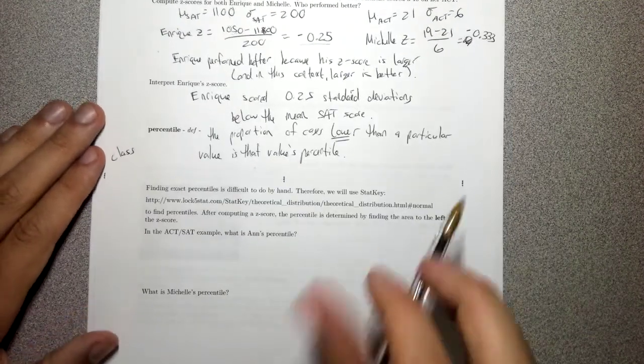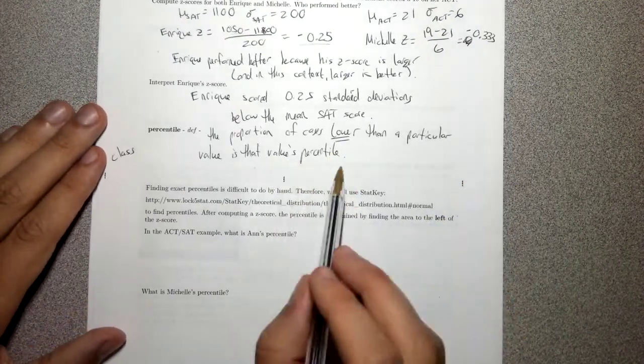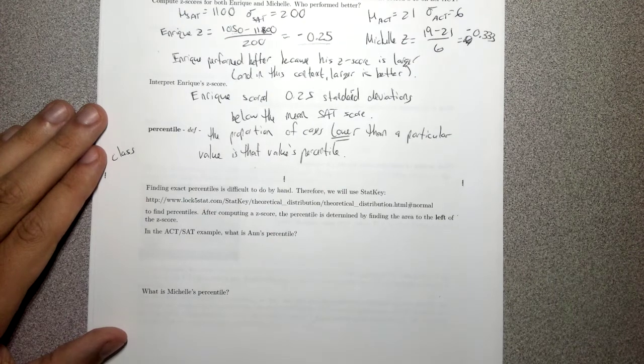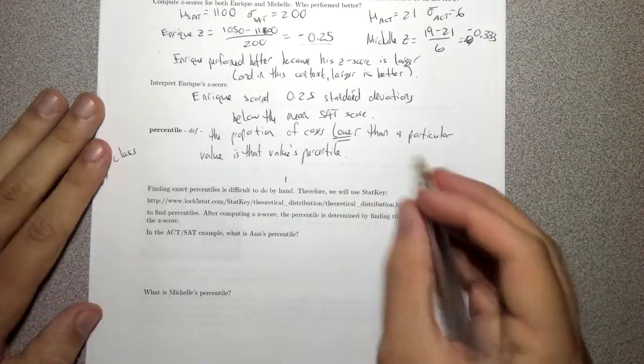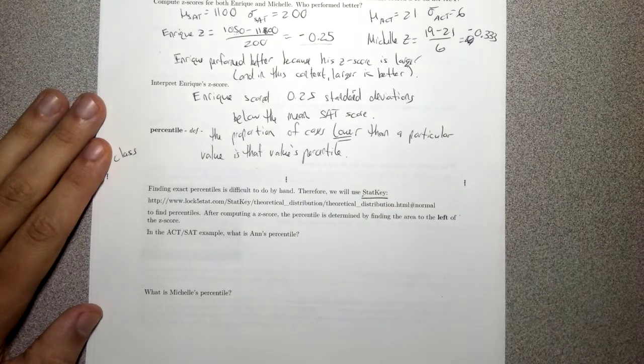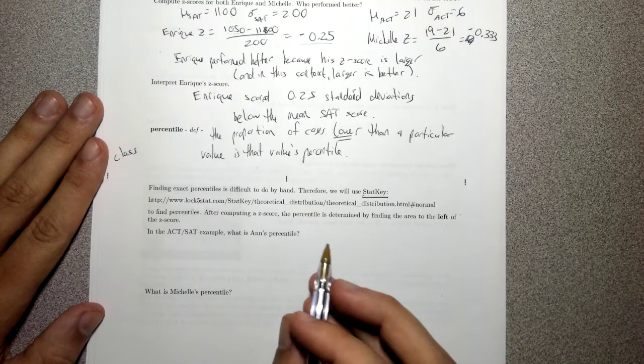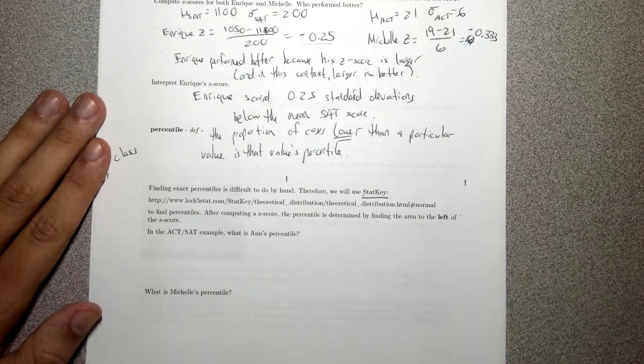We can figure out these percentiles from the normal distribution, but we need some extra technology. We'll be using StatKey, but before we do, let's do a couple of drawings just to get some intuition about what these percentiles are going to look like.